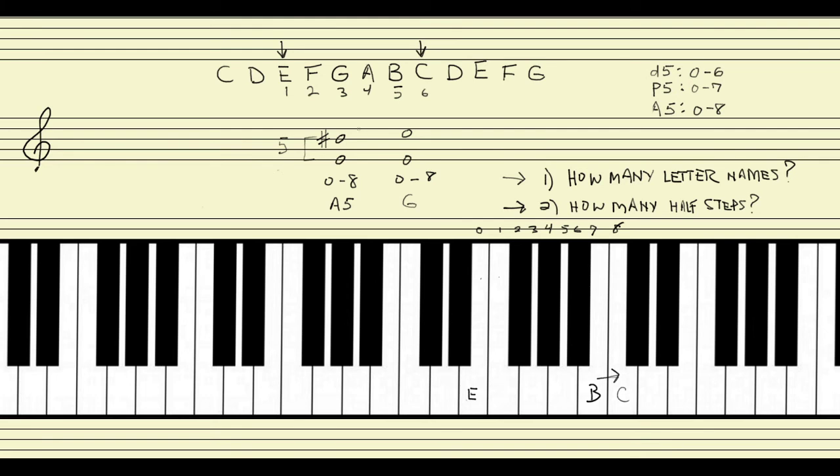And we know that on the piano keyboard, if we play a B sharp, it looks like a C, but we're thinking about this not as a C, but as a B sharp. And there is my augmented fifth. 8 half steps in the form of a fifth, or traveling over 5 letter names.